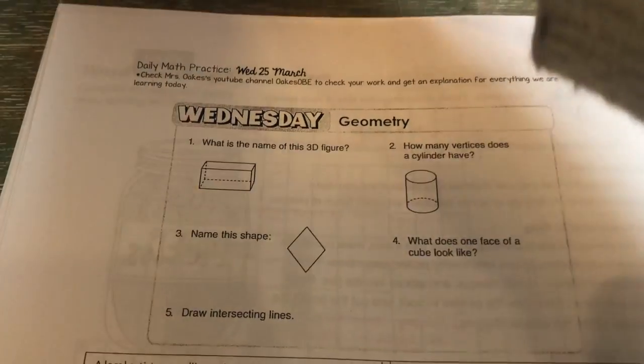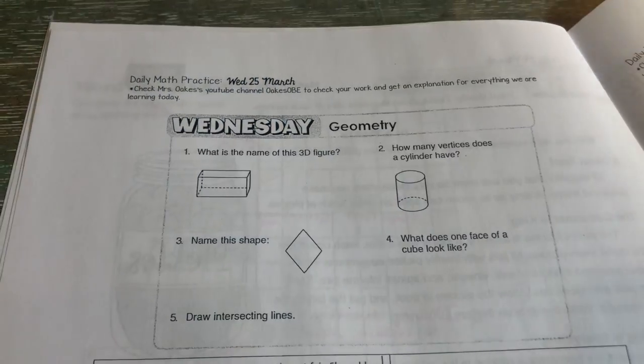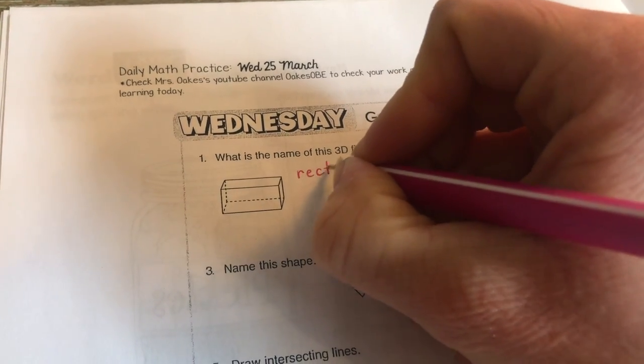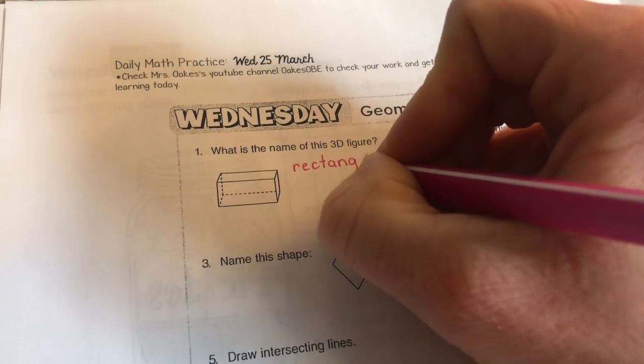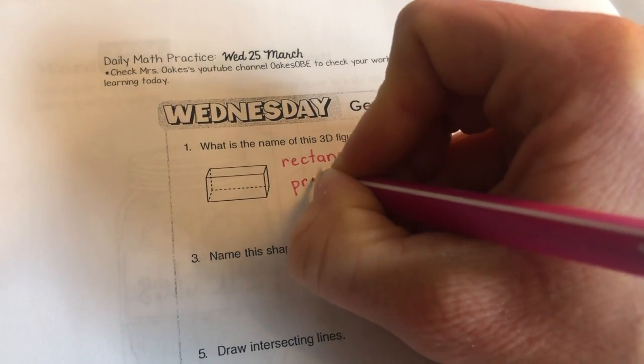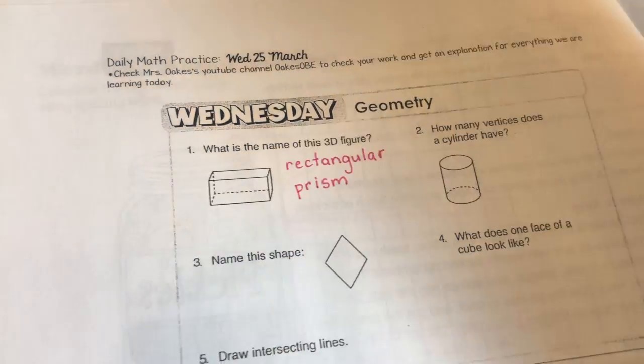So today is Wednesday, the 25th of March, and we are working on geometry for our morning math. So what is the name of this 3D figure? This is a rectangular prism.